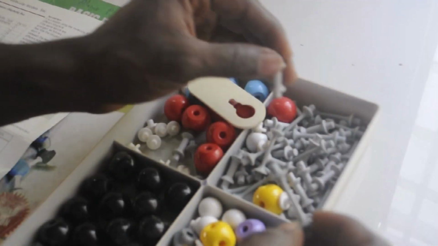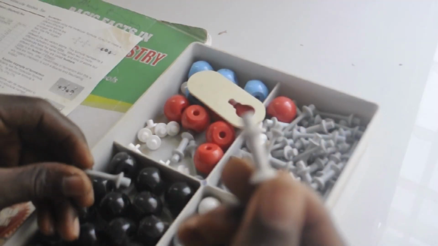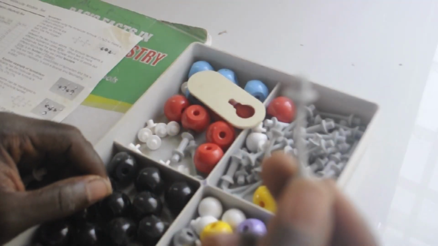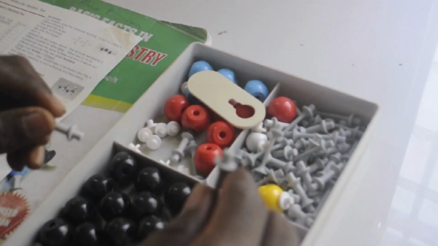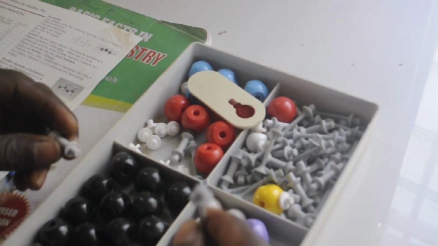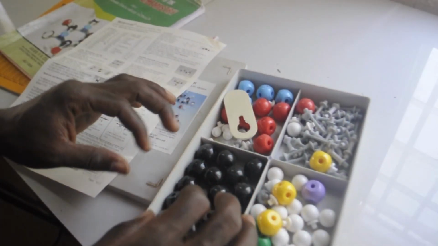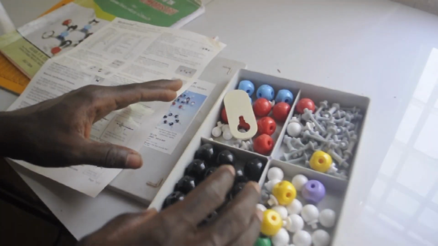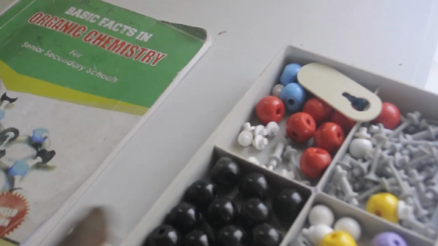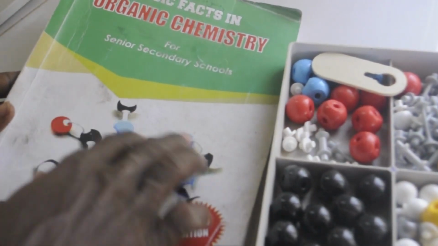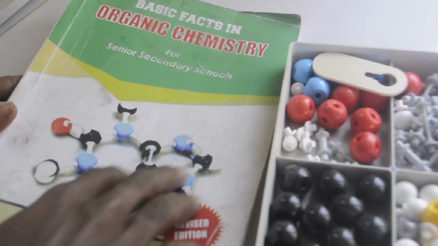So these are the links. We have 2 types here. This one is the one that we use for single bond, and this one is the one that we can use for single covalent bond, double covalent bond, or triple covalent bond. So we'll start to build from the alkane, then to the alkene, then to the alkyne. In this demonstration, I'm going to show you how to model the structural formula of the alkane, alkene, and the alkynes. If you can see in this textbook, you are seeing a structural formula.